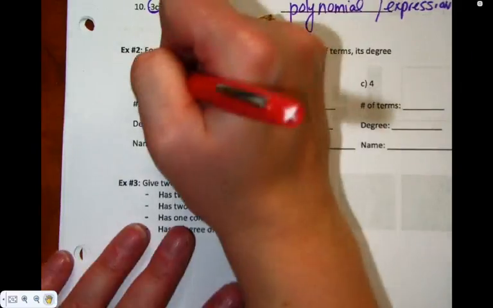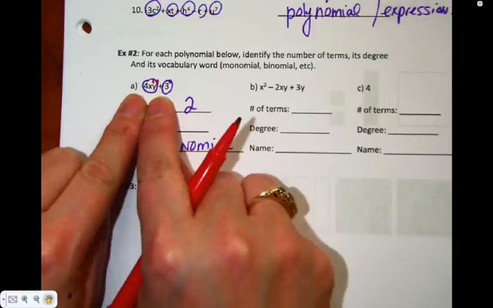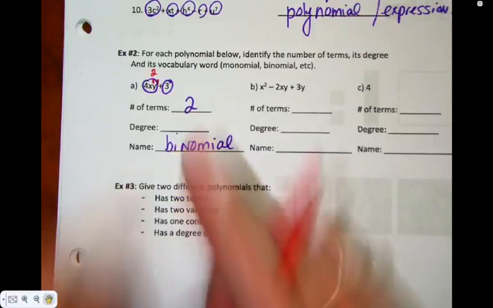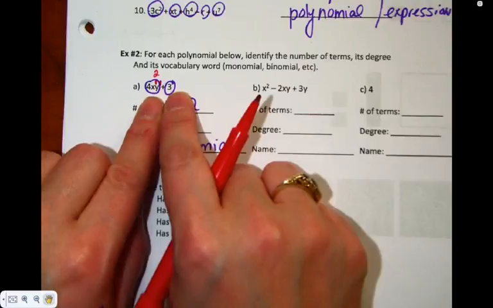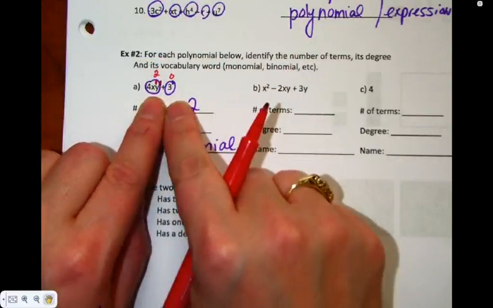It's also a 1. And to get the degree for any particular term, we add the exponents together. So for the first term, the degree is 2. So even though we don't see a 2, we need to start to understand it's a second degree term. The 3, does it have a variable? No, so the degree of the 3 is 0 because it doesn't have a variable. So constants always have a degree of 0.